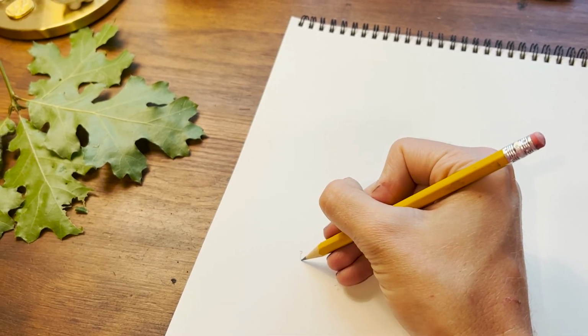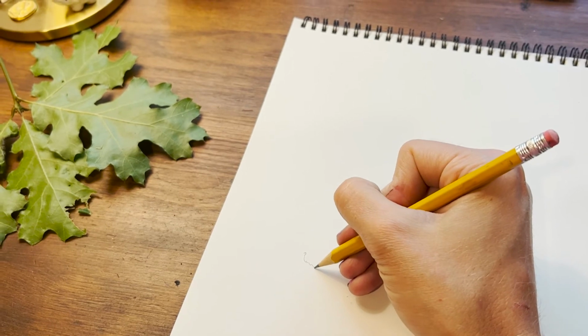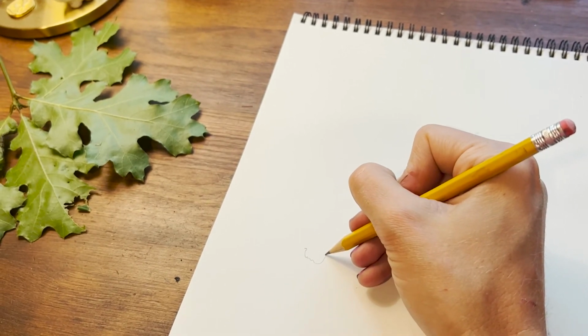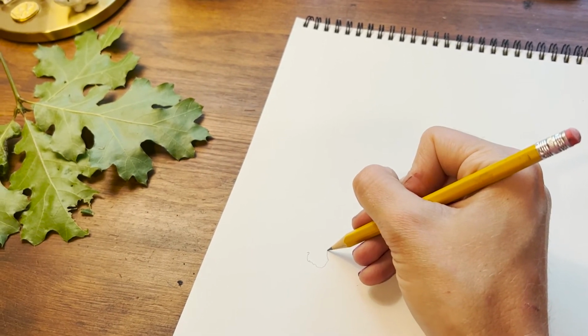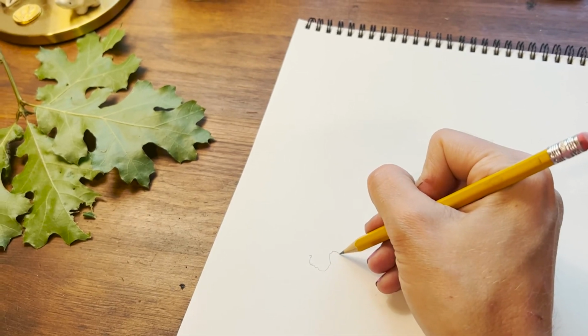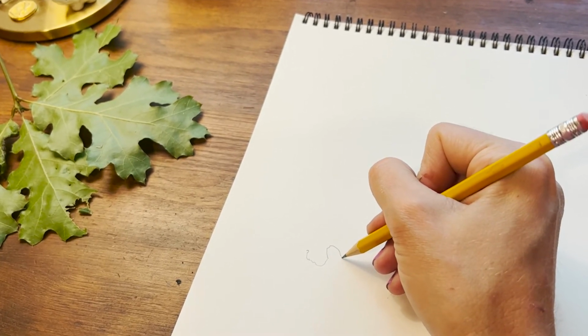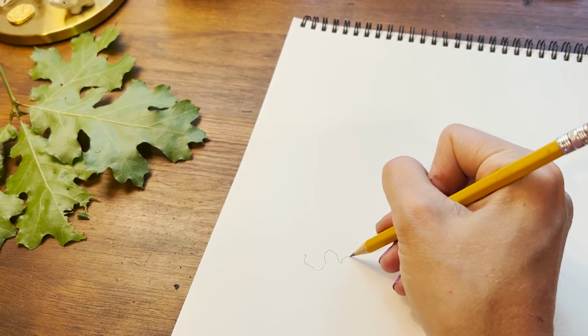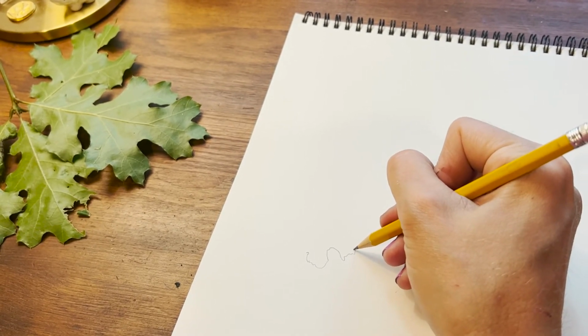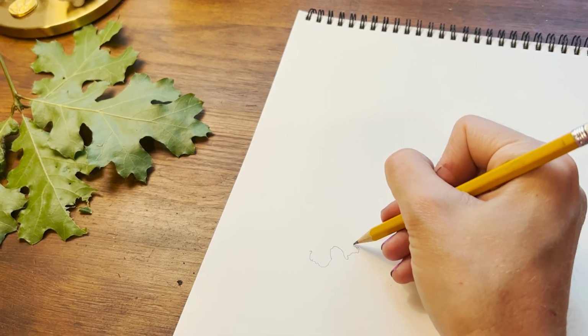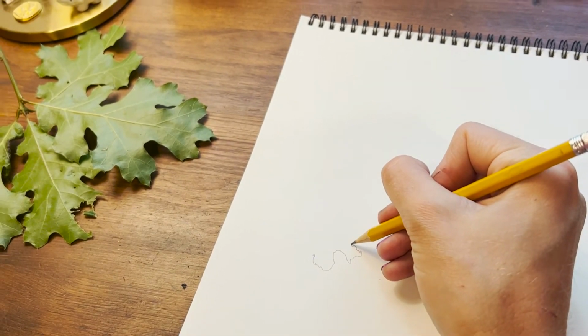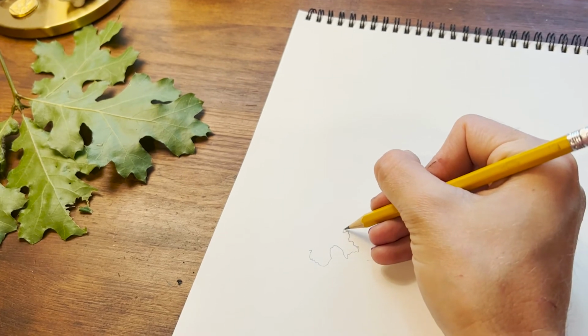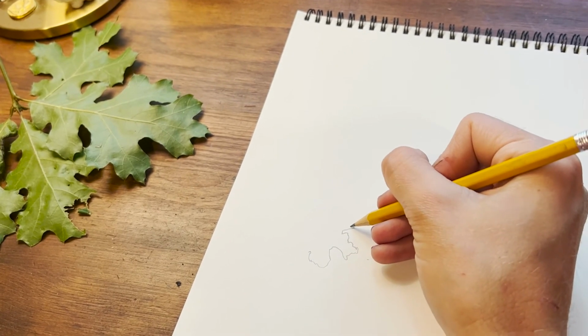The 3 guidelines to creating a blind contour drawing are: 1, you should not look at your paper at all for any reason. 2, you don't want to pick up your pencil at all unless your hand is tired. But if you do, when you put it down, don't pay attention to where you put it. And 3, you need to go very, very slowly. If you think you're going slow enough, you're not. You need to go at least half that speed.